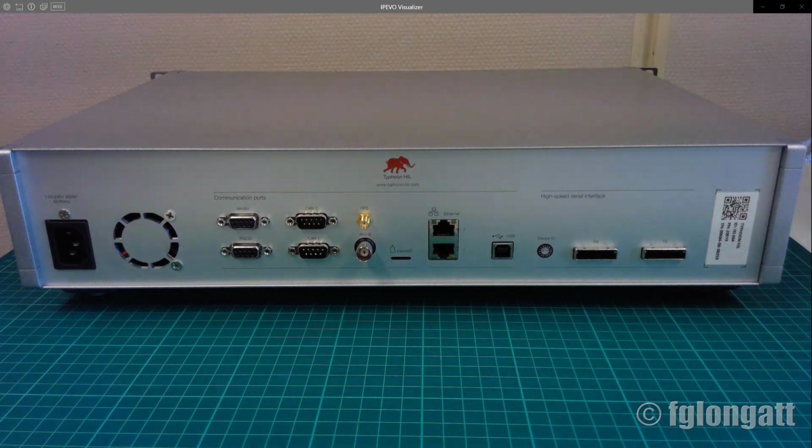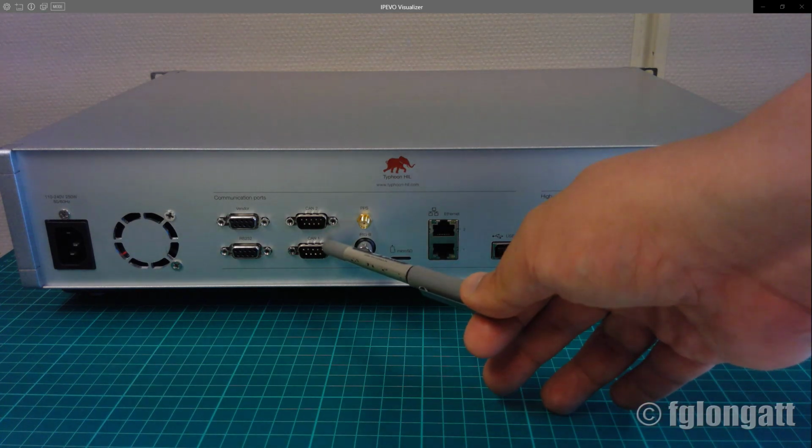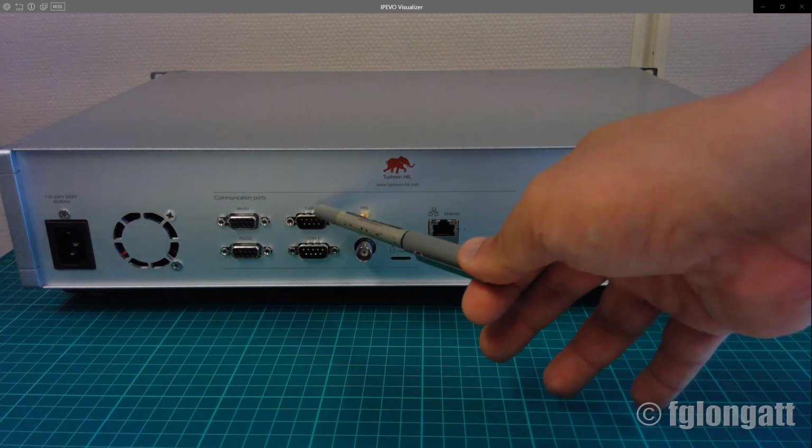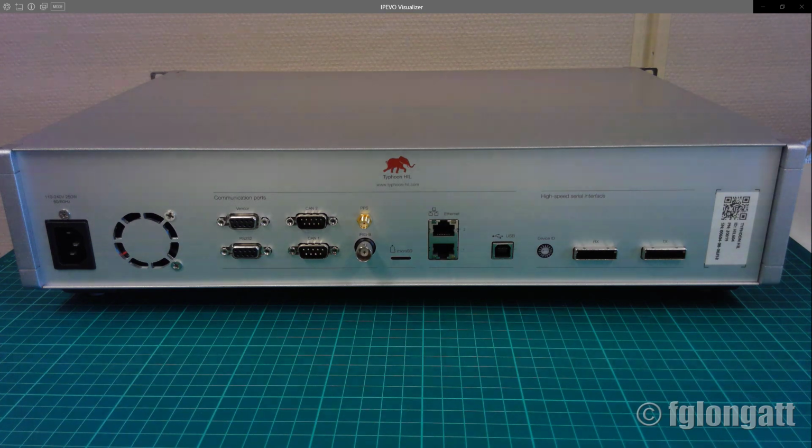There are two connectors over there, and you can see that there is an inscription, CAN1 and CAN2. At the very beginning, I must recognize I'm not familiar with this communication port, but I was really surprised when I started to do some research, okay?